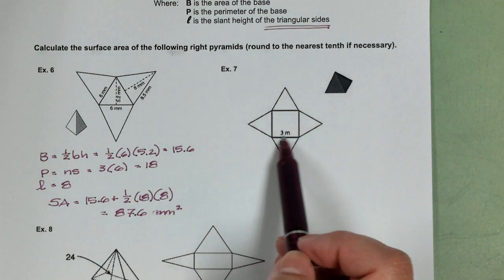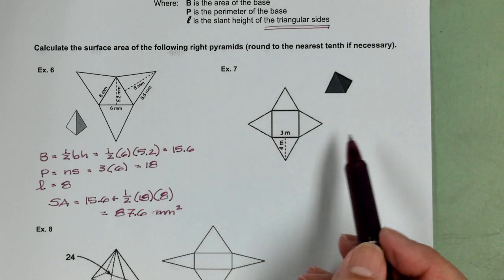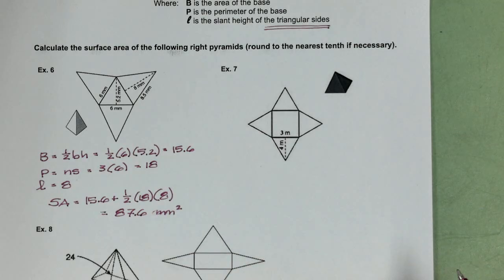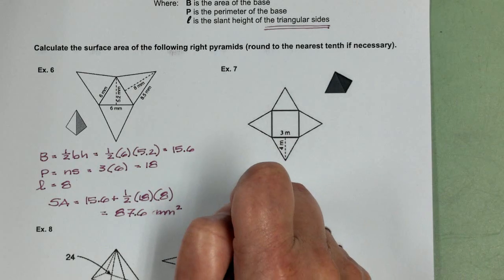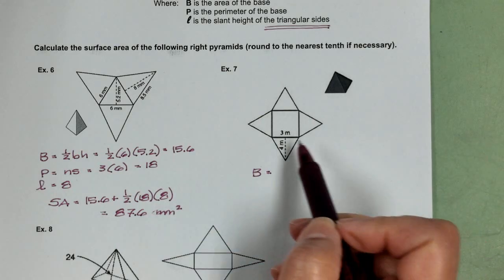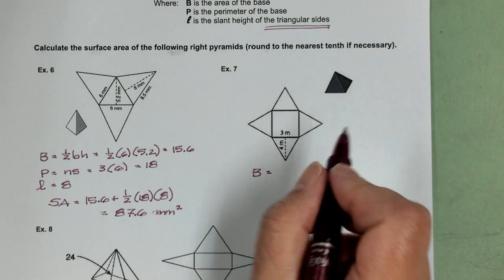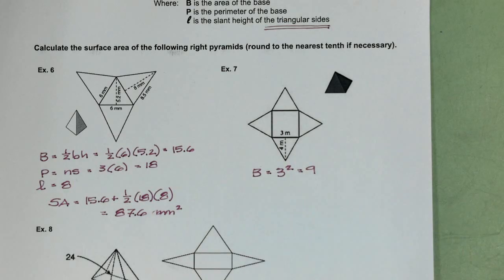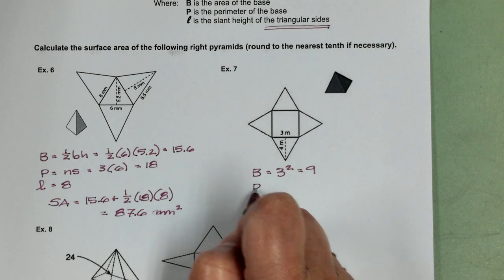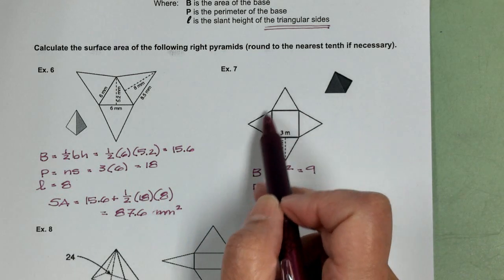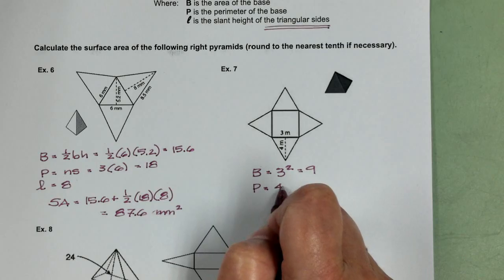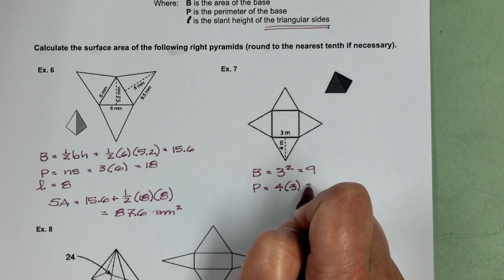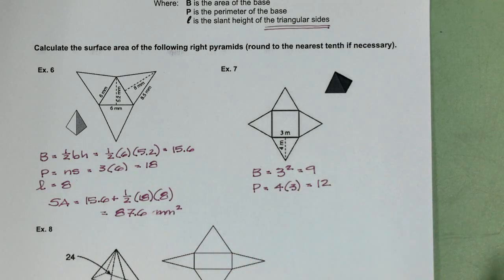Example 7, we have a square pyramid because the base is a square. So again, calculate the base. Since this is a square, it is the length of the side squared, which is 9. Our perimeter, we have 4 sides, each measuring 3, so we get 12.